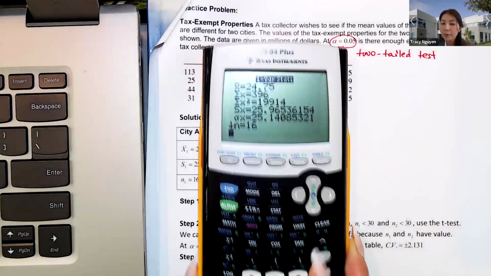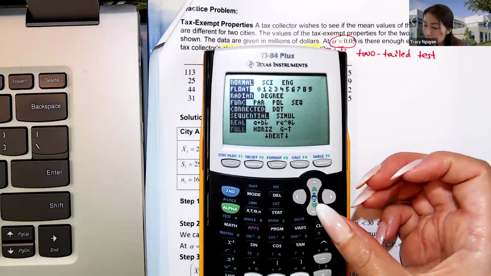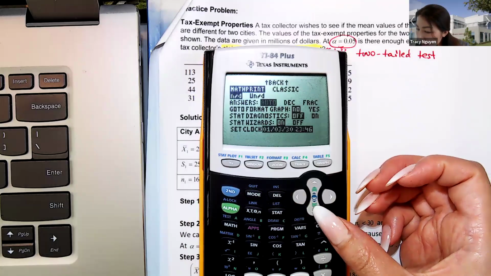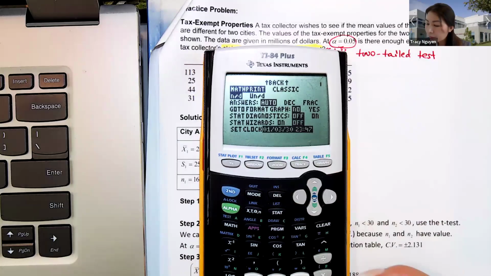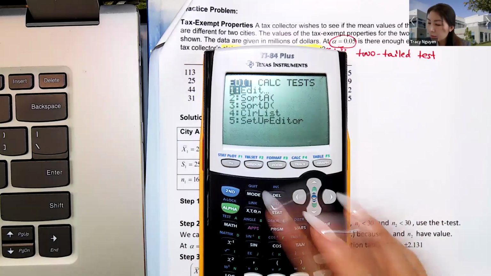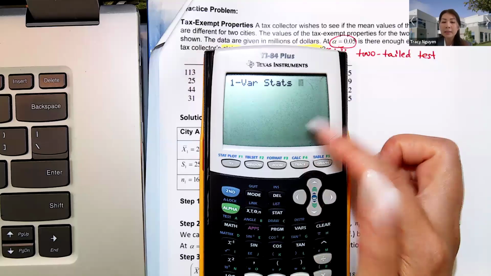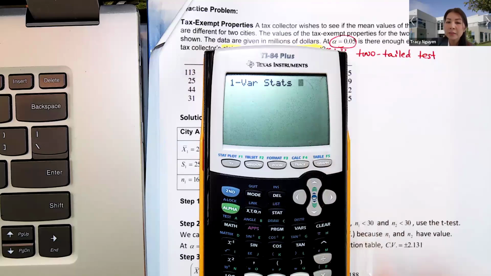Let me show you what happens if you have a different format. Let me change it to this one here. Then when you do your computation, you're going to have just this, okay? It doesn't ask you for the frequency list.